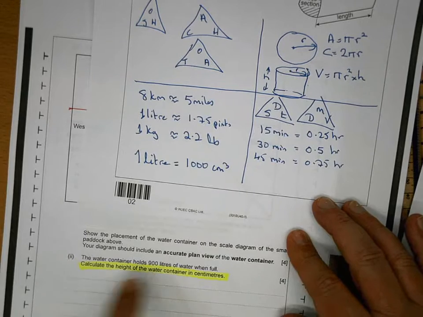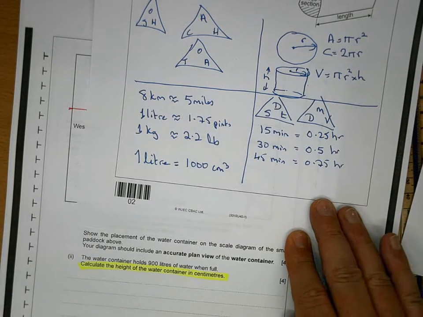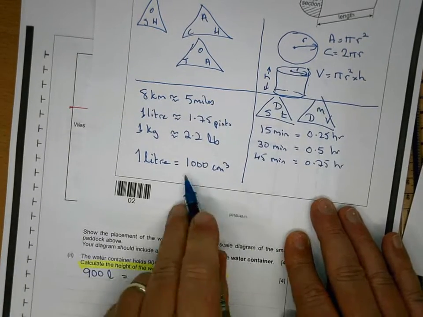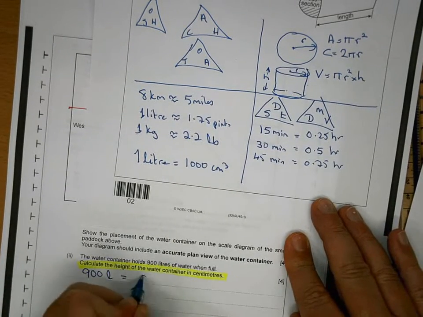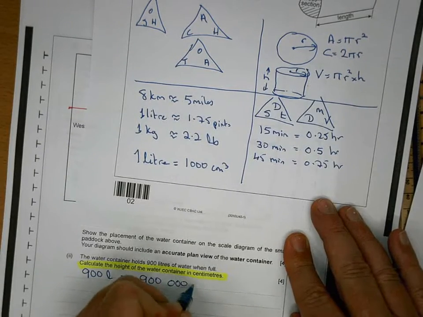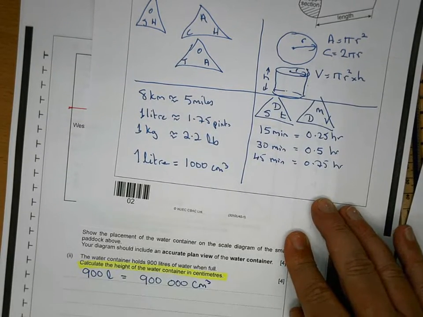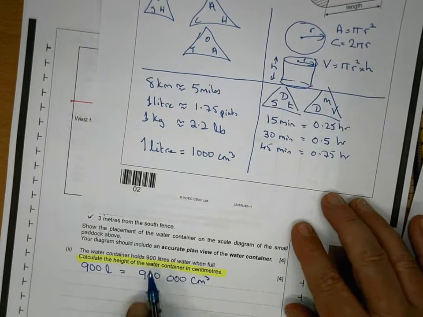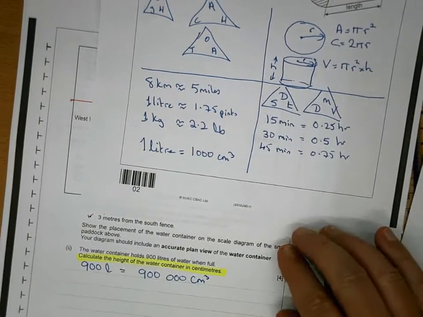So 900 litres is 900,000 cubic centimetres. So that's how much water is in that tank.